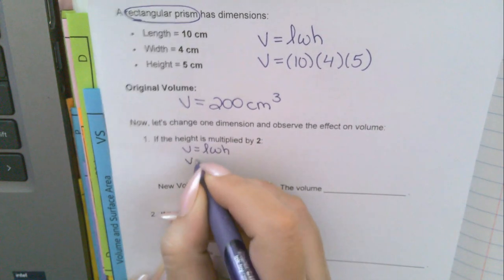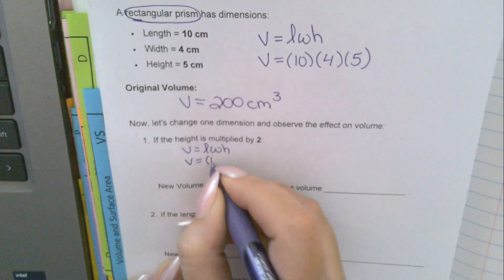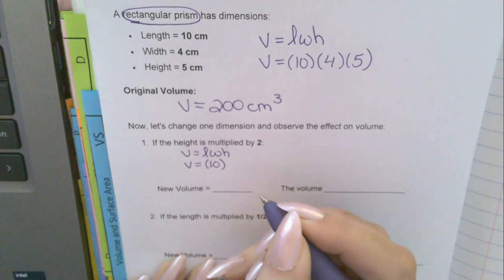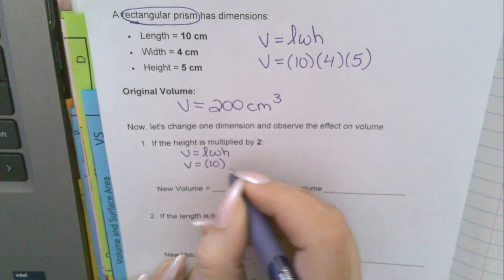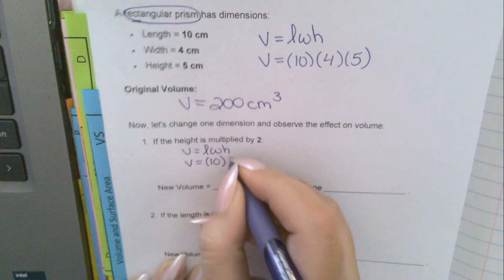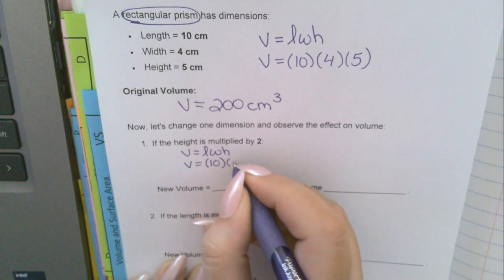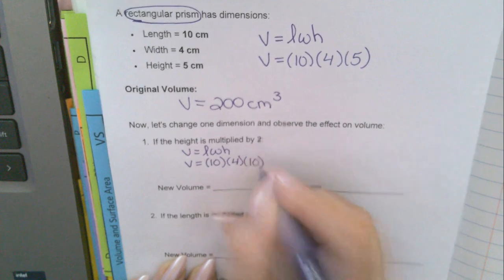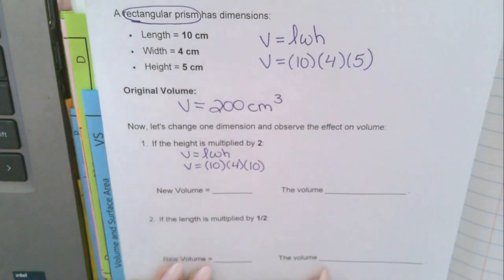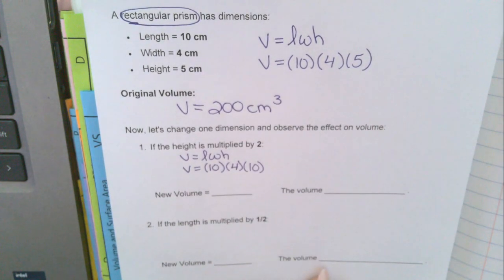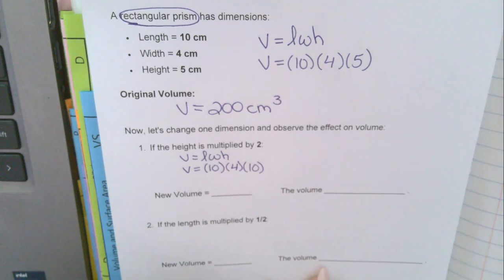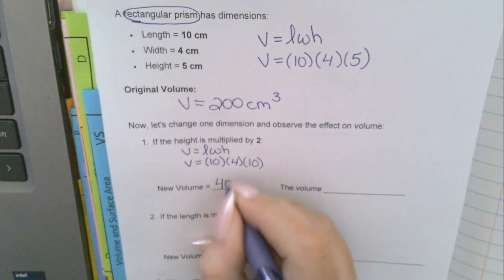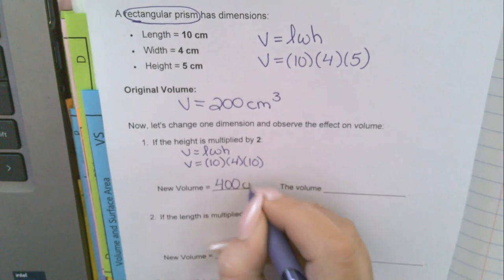The length is going to stay 10. The width is going to stay 4. But what will my new height be if it's multiplied by 2? 10. So then what is my new volume if I multiply those numbers? 400 centimeters cubed. Good.